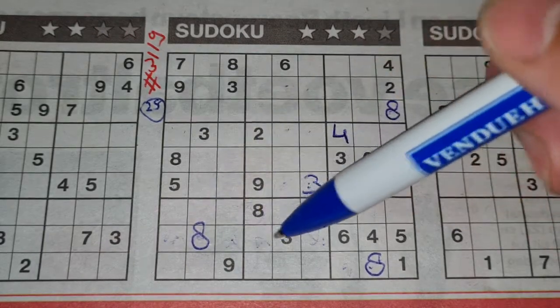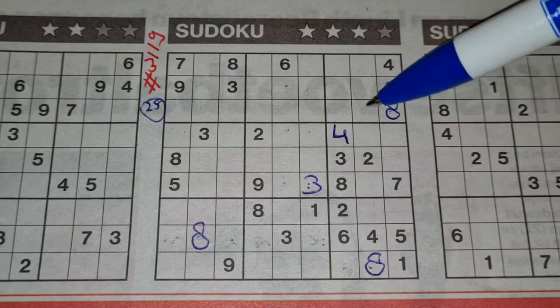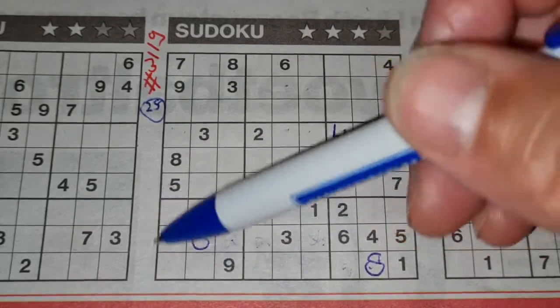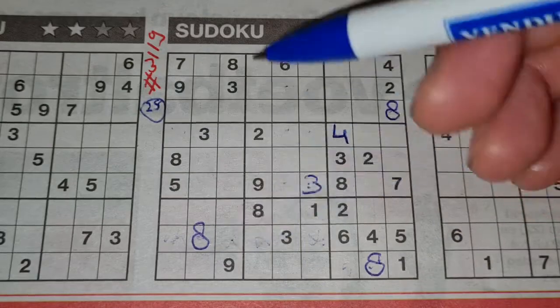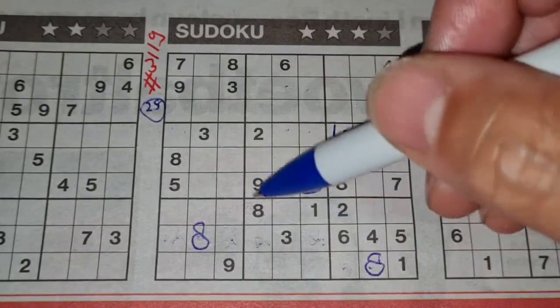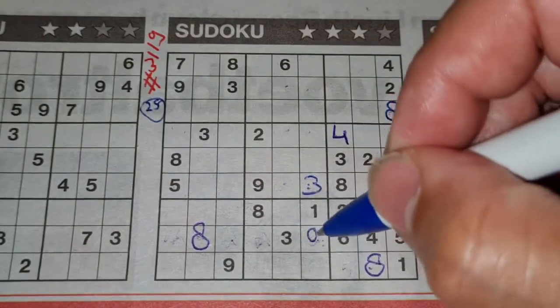Then 4 missing numbers in this row. One of the missing numbers is 9. We see here 9 in this big square. So no 9 in these 2 boxes. So the 9 could be here, could be there. We see there 9, no 9 there. 9 should be here.